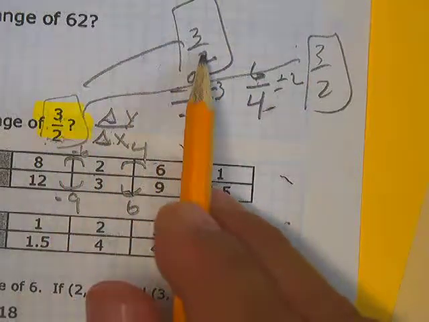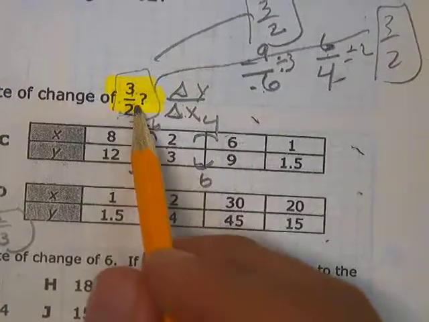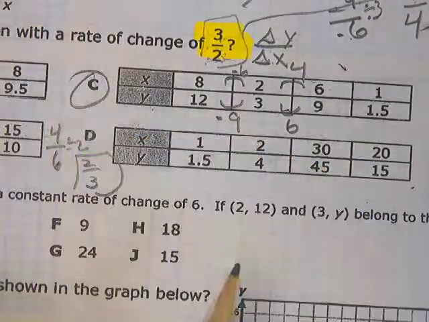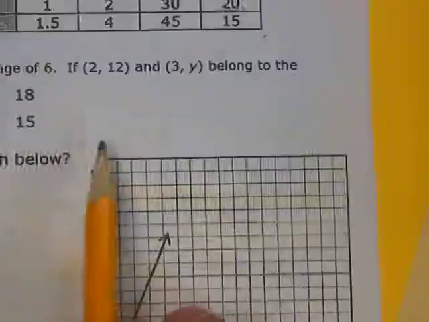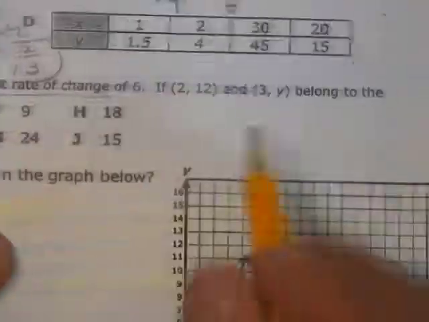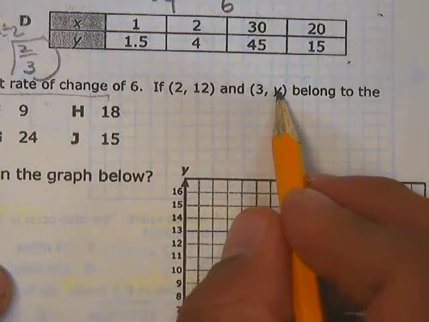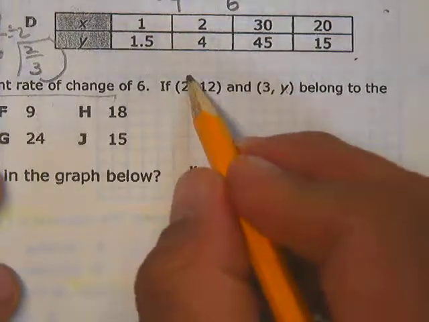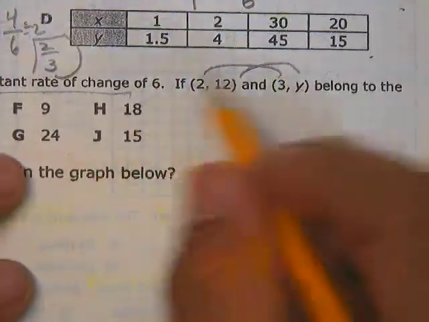If I simplify these, I can simplify this by 3, and I know negative divided by negative is positive, so this would be 3 over 2, okay, which is what I wanted to get. If I simplify this by 2, I get 3 over 2. And so that means that both of these ratios simplify to the common rate that we want, which is 3 over 2. And so my answer would be C.